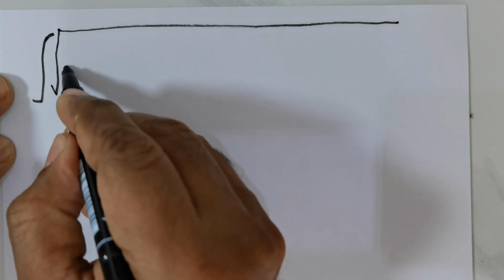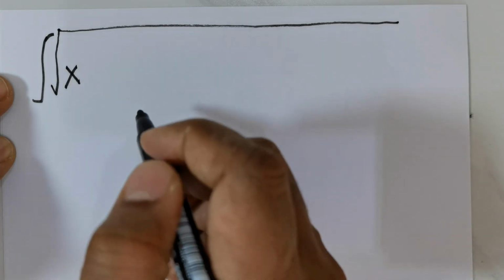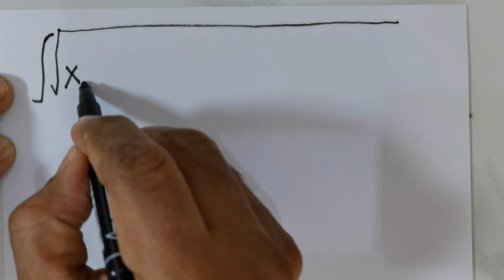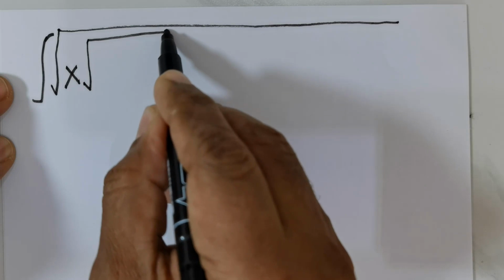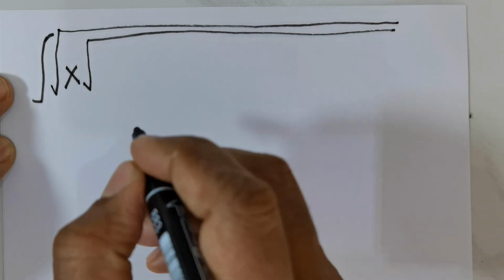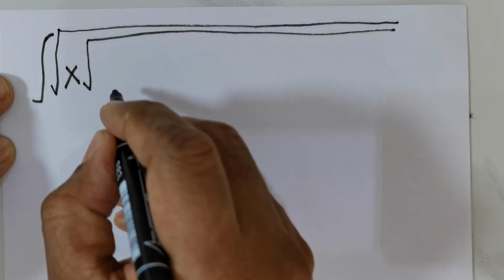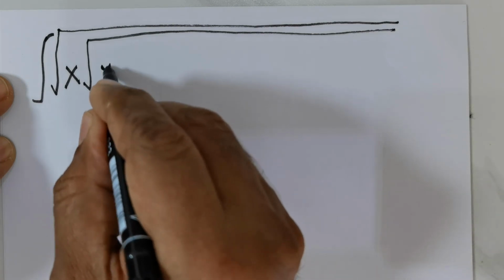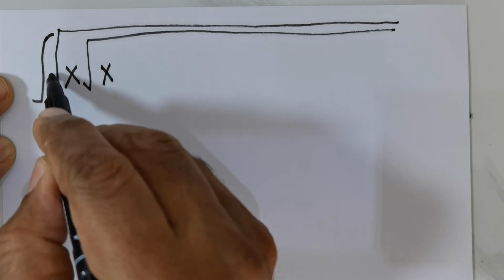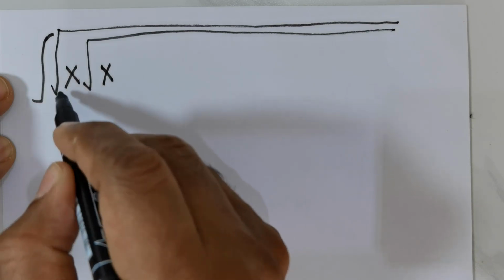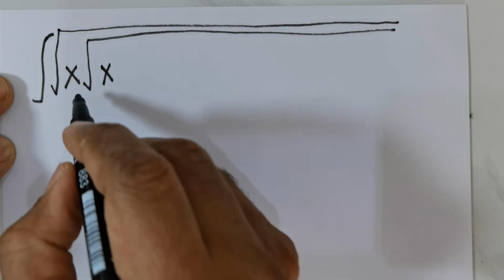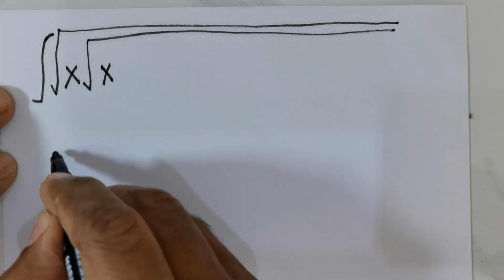Inside the square root you have an x. Now after this x there is immediately another square root and you have an x, but the only thing is that in this case the exponent is going to be 1 over 2, right? So in other words, I have to place 2 here, and let me just explain to you.